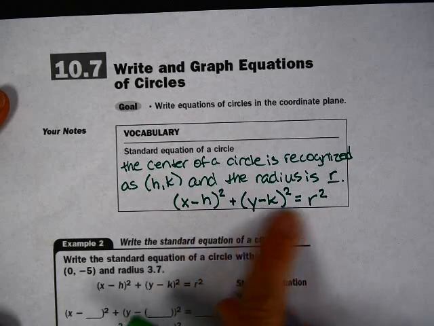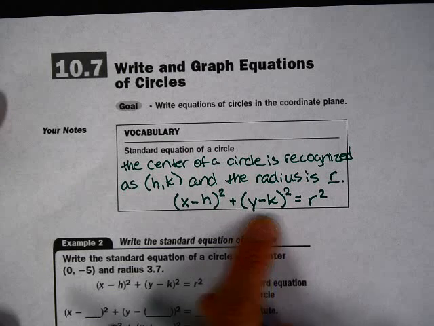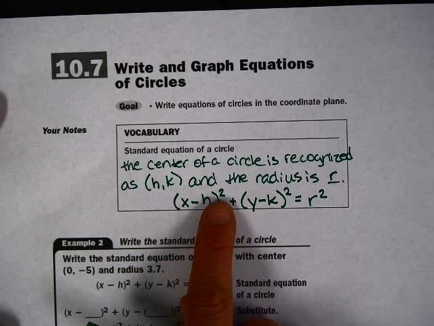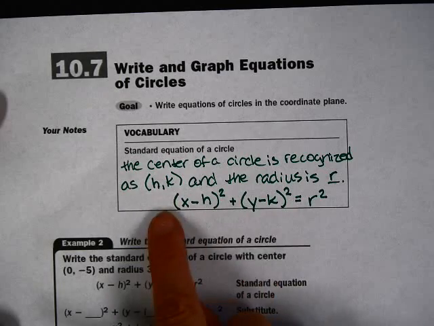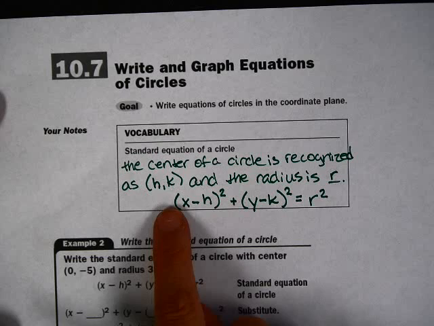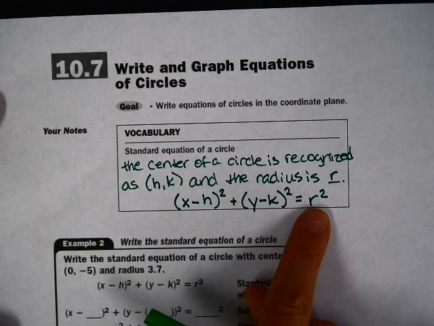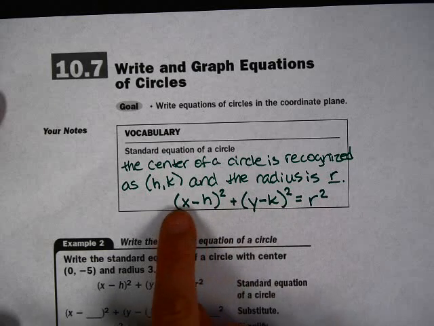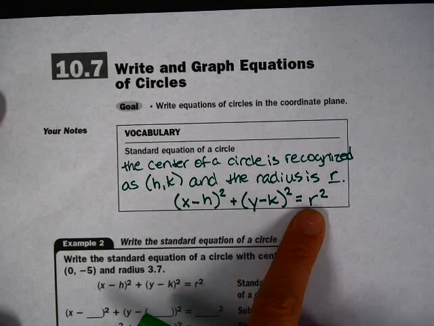Now if you think about it, this looks just like the distance formula. Subtract your x's and square them, subtract your y's and square them. You take the square root of that and you get the distance. We've lost the radical, but our answer is in the form of the radius being squared. So if we were to put this under a radical, then that would be equal to just r.